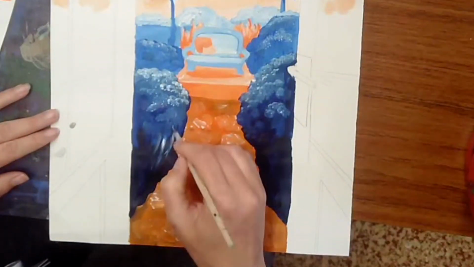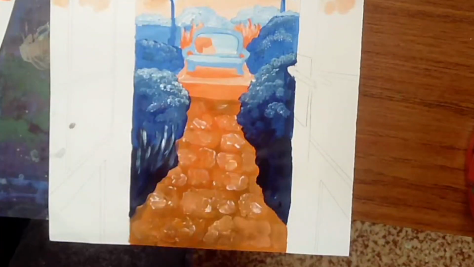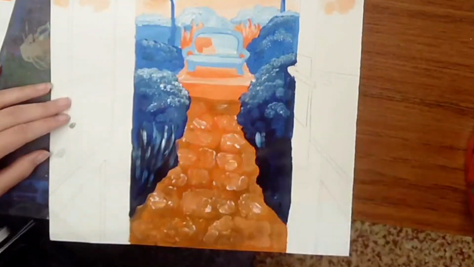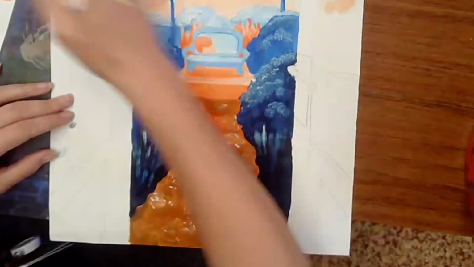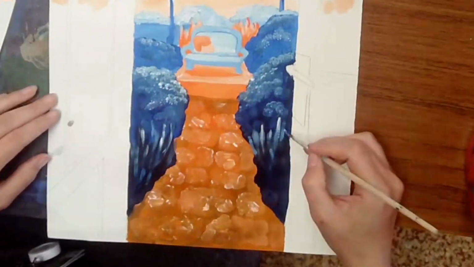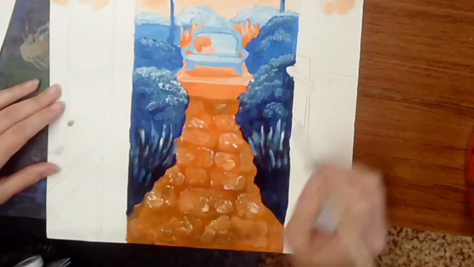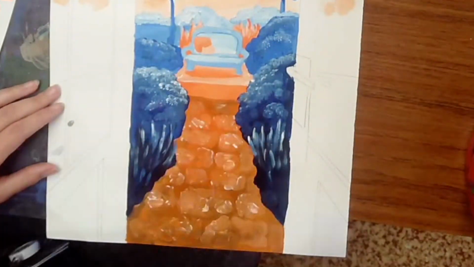Okay, next I've decided that these last bushes in the front, I want them to be taller, like they kind of have blades of grass, really tall grass there. So I'm using a detail brush again. I'm adding in the white and doing more strokes that go upward in layers.